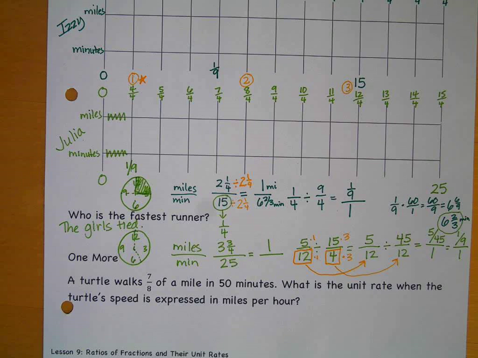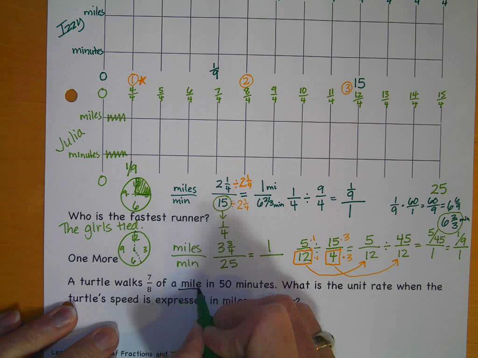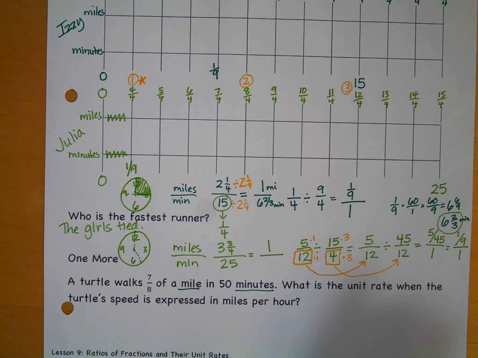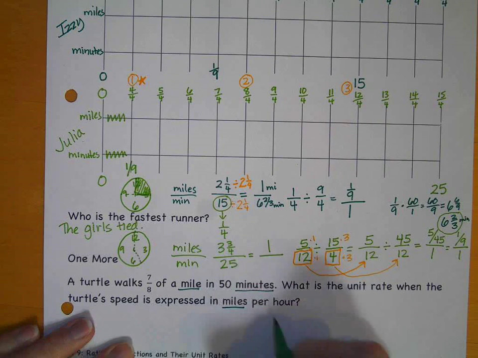A turtle walks 7/8 of a mile in 50 minutes. What is the unit rate when the turtle's speed is expressed in miles per hour? So I'm going to help you with this one, okay? I'm going to help you set it up, and then you're going to find the answer.